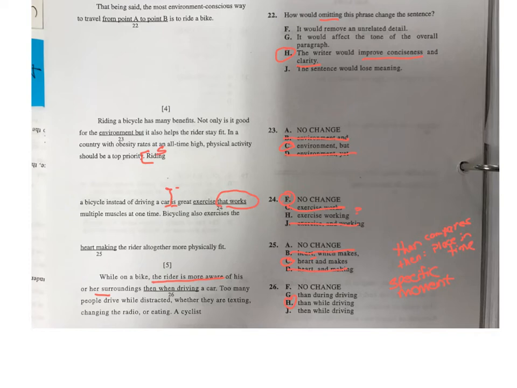It's not then, because that's not like first, second, third. It's not then. It's than. Okay. So it's comparing two things. And so now you have to look, is it during driving or while driving? It's not during. Wow. It's while. Okay. A cyclist, our subject is cyclist.